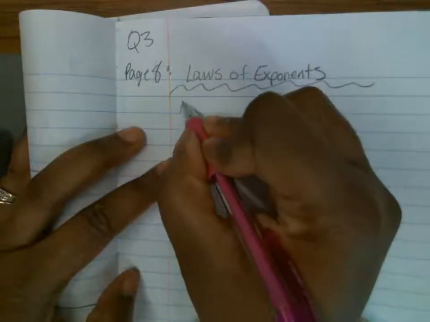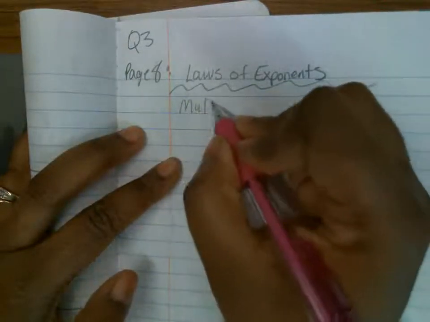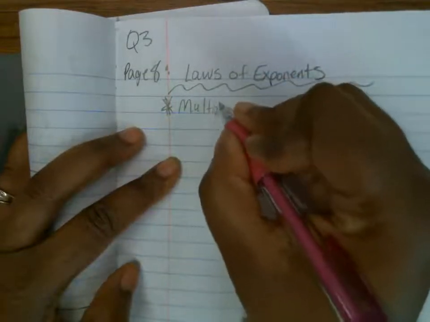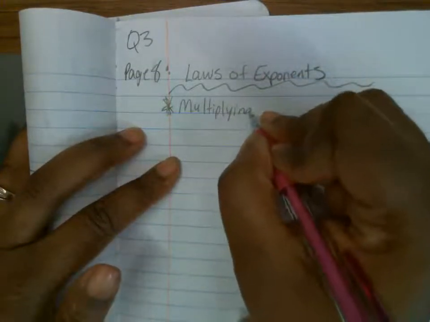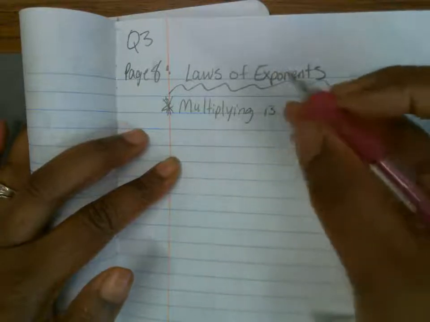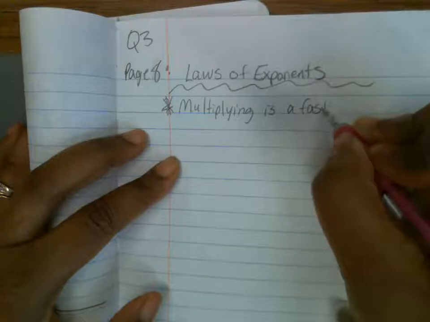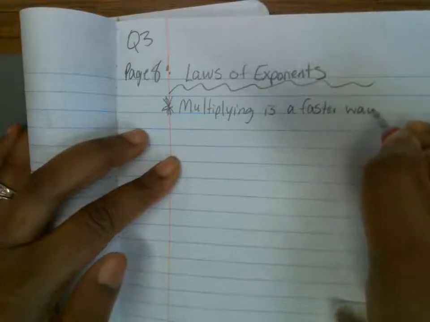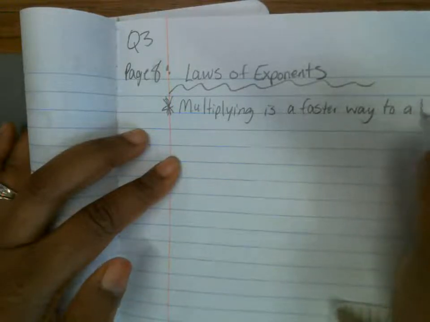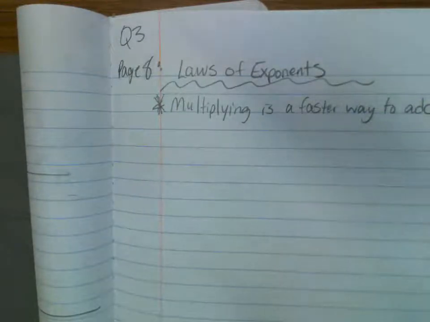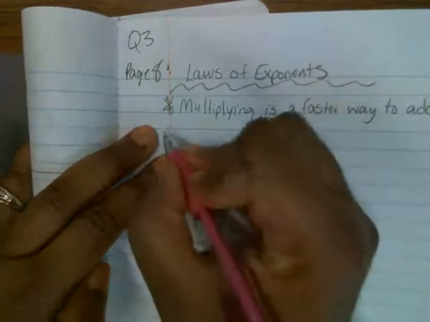All right. Multiplying, this is super important that we know these little common facts. Multiplying is a faster way to add. Some people know it, but they don't know it. It's kind of in the back of your head, like, oh yeah, it is a faster way to add. Super important there.